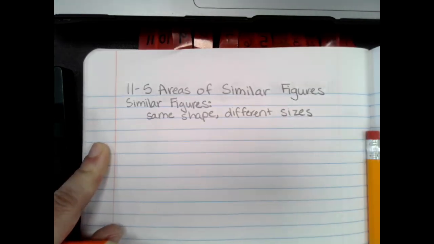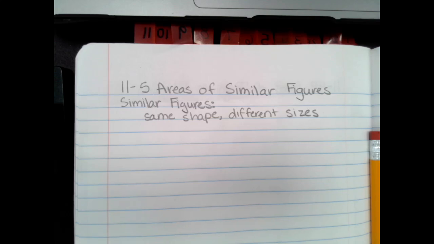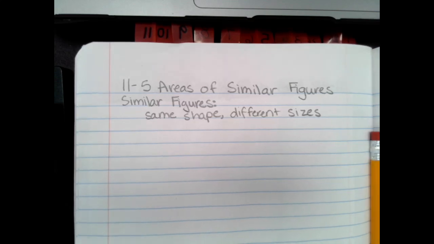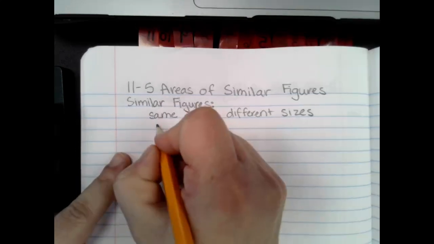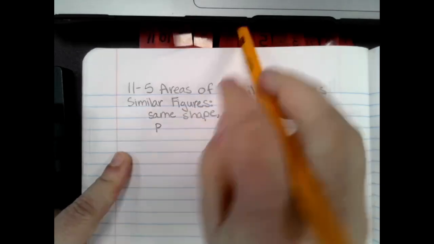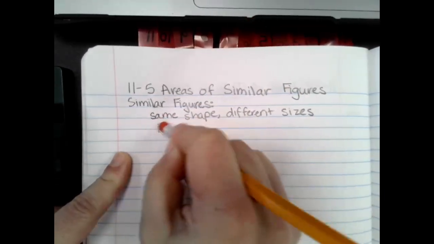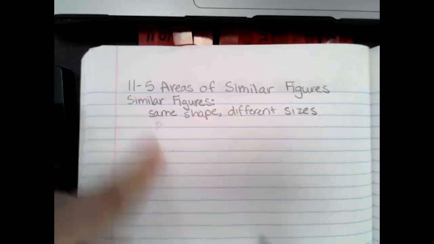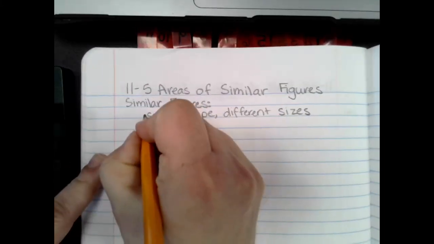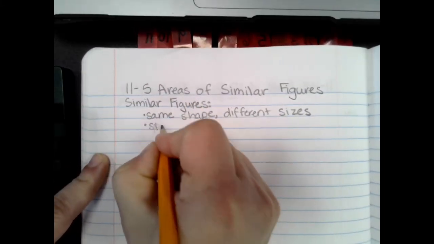Thank you. Okay, same shapes, different sizes. And we know that the sides are proportional. That's what I wanted to say. Okay, side lengths are proportional.